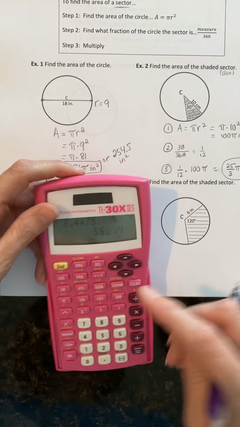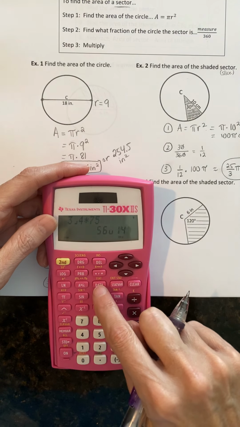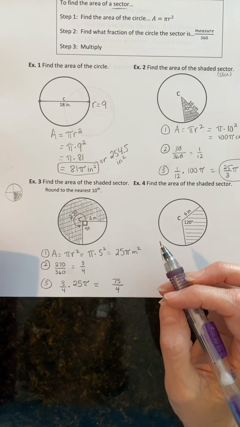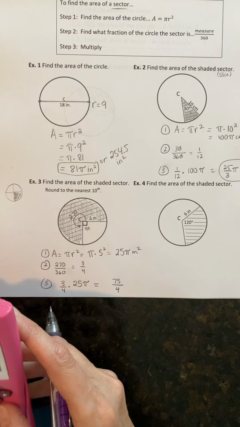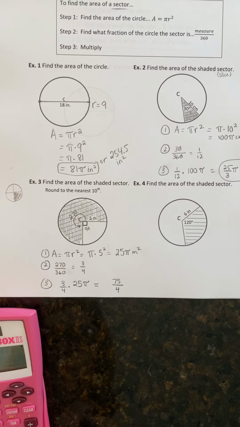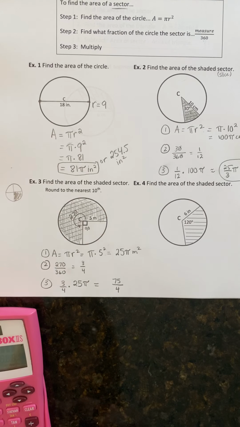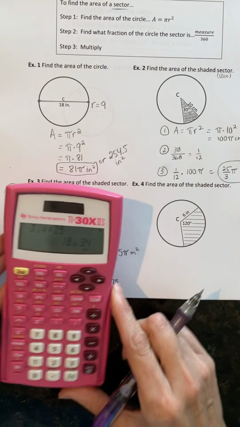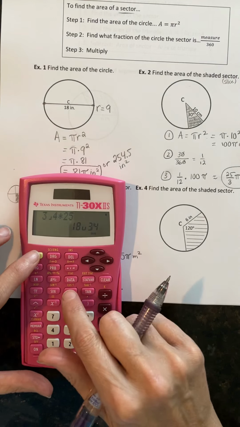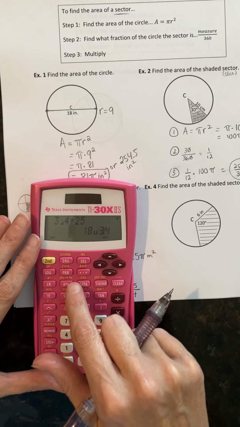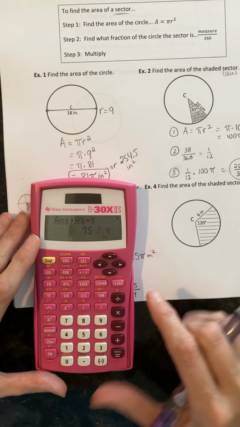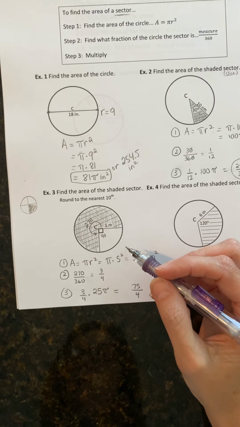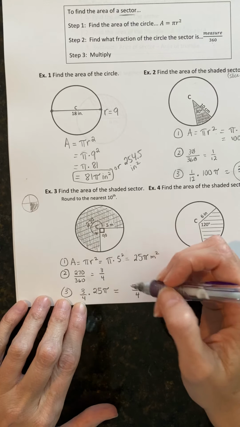That's the same thing as 75/4, because if you change that mixed number to a fraction, oh, hold on, I did something wrong. 3/4 times 25 is 18 3/4. And if you don't like that answer, you can write it like that. So your calculator can do all that stuff. All those fraction keys can do that.